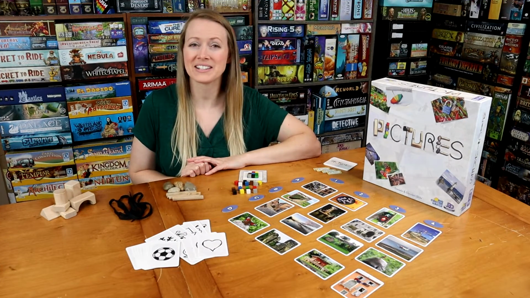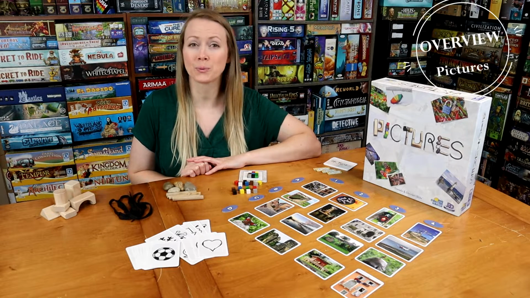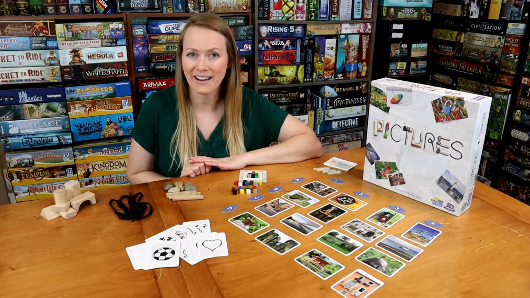Professor Kim here to teach you how to play Pictures, which is a game that requires players to reimagine a picture they see using really unique items.